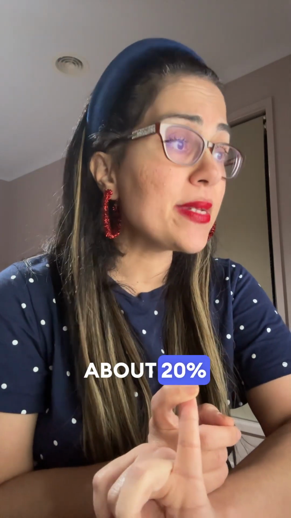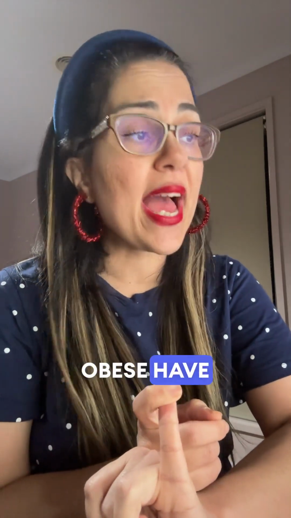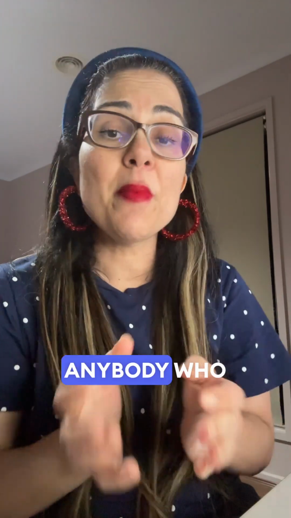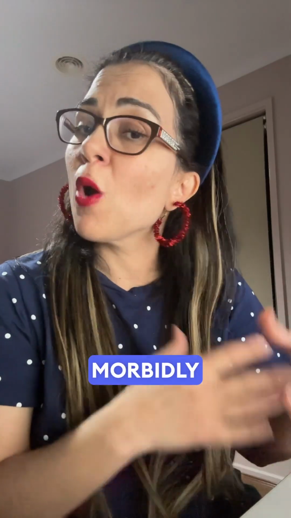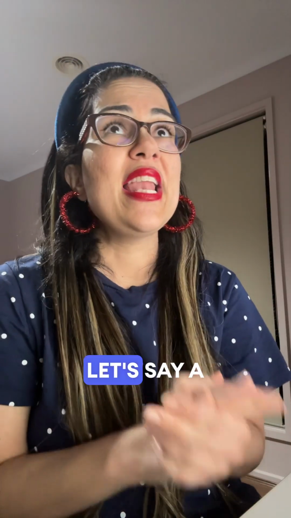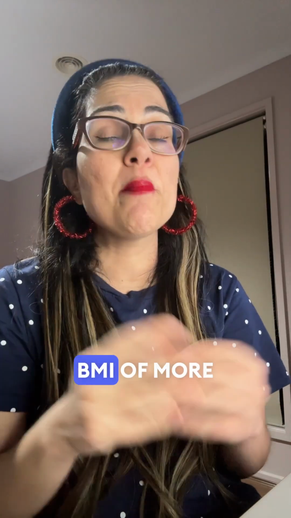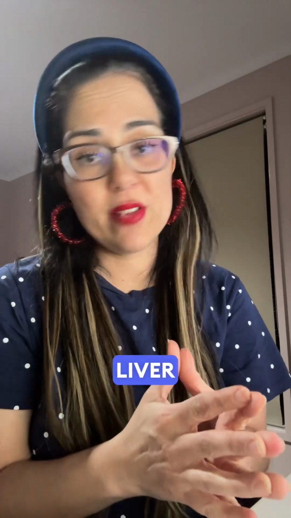About 20% of people considered obese have fatty liver disease. Anybody who has a BMI, body mass index, of being an obese person, not morbidly obese, would definitely have some sort of fatty liver disease, but generally obese people, let's say with a BMI of more than 30, 20% of them will have fatty liver disease.